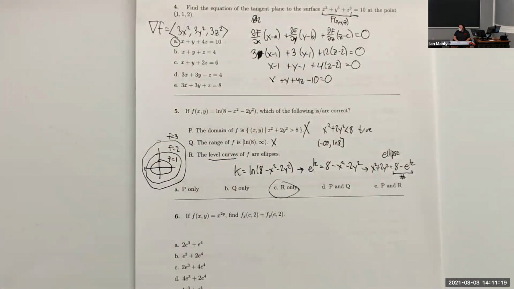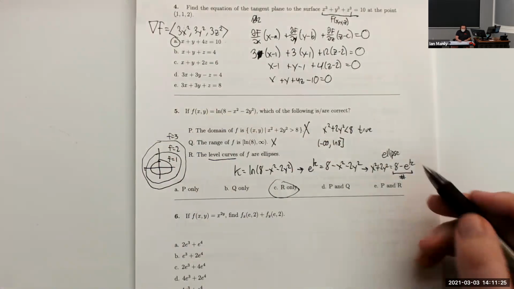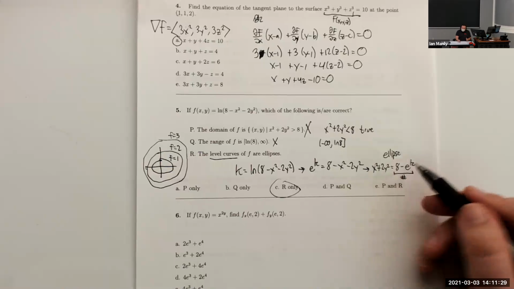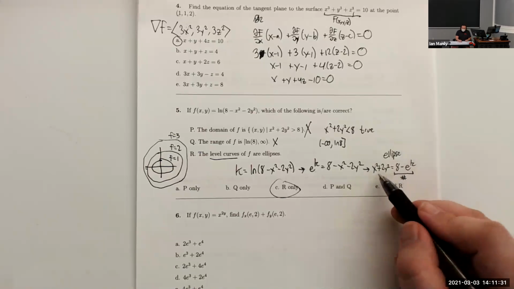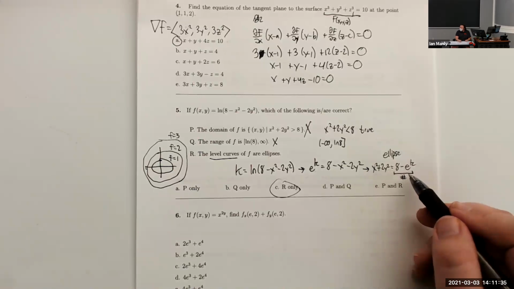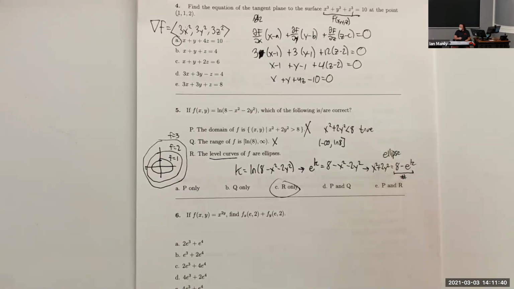Why is an ellipse based on the constant being 8 minus e to the k? It's not based on this constant at all. This could be any kind of weird constant, whatever you want it to look like. It's more that we have a number times x squared plus a number times y squared is equal to a fixed number right here.